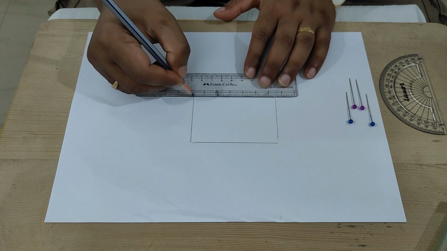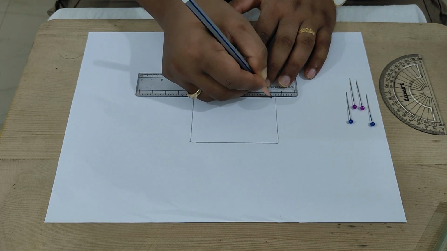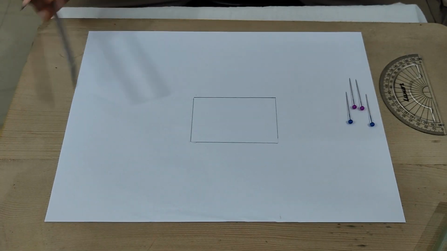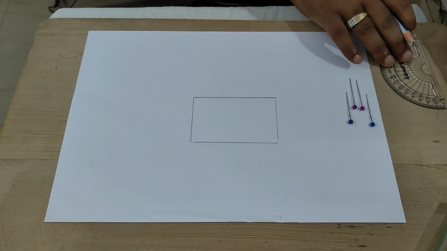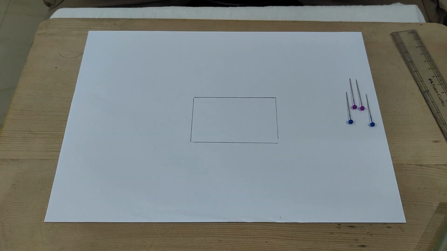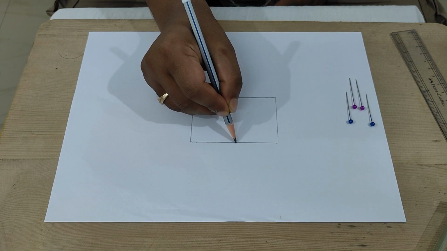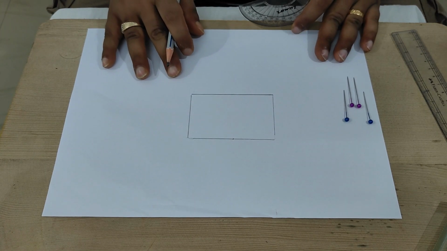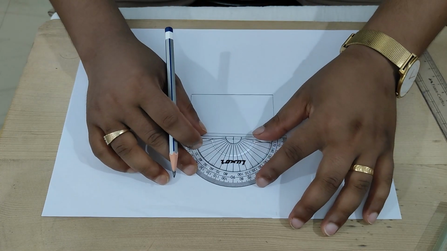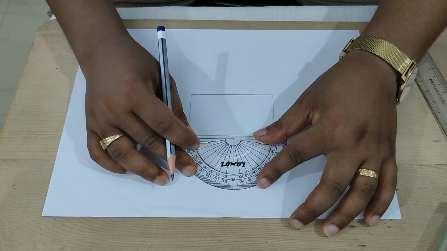So this is the shape of the glass slab that we put. Now somewhere in the middle of the glass slab we need to construct a normal. So let us put this point over here and we will construct a normal at this point by considering a 90-degree angle.